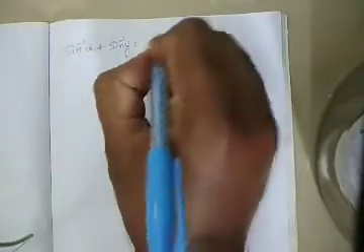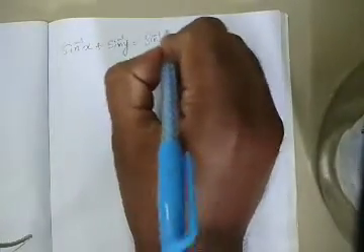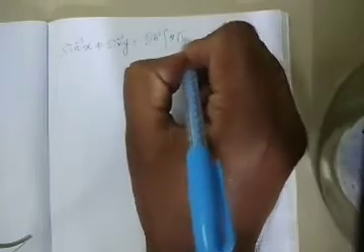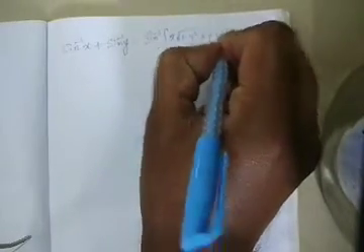Okay, so today we will study a new formula: sine inverse x plus sine inverse y is equal to sine inverse of x into root of 1 minus y square plus y into root of 1 minus x square. How has this formula been derived?